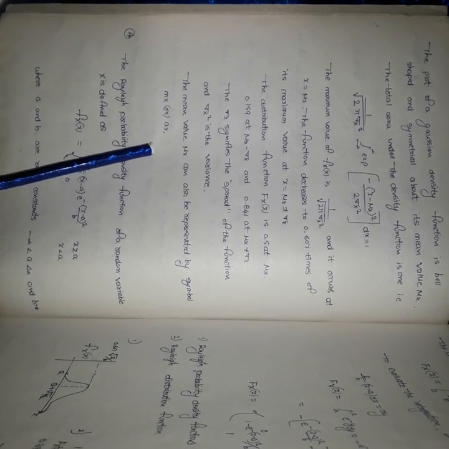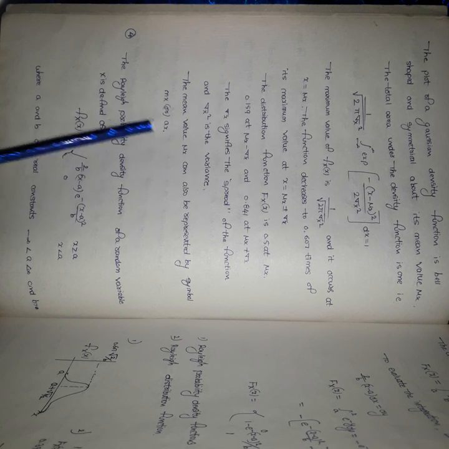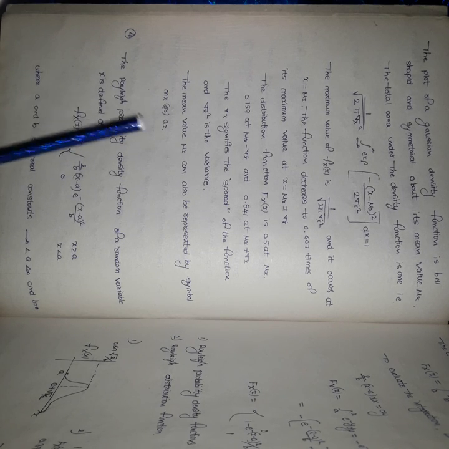This is the third question. The third question is about the Gaussian distribution function and density function. How to know about this?